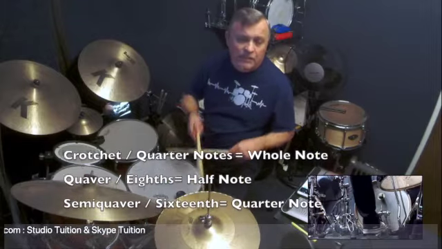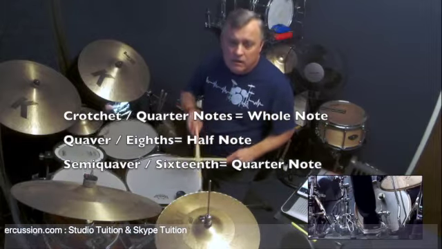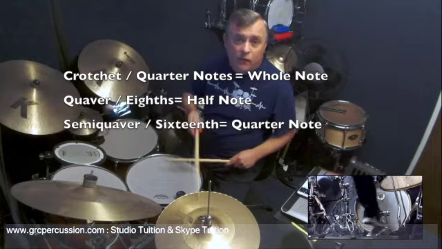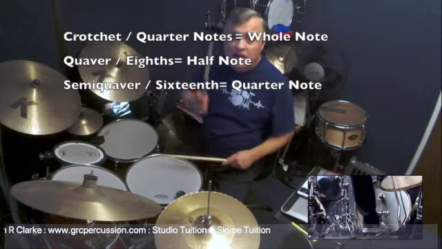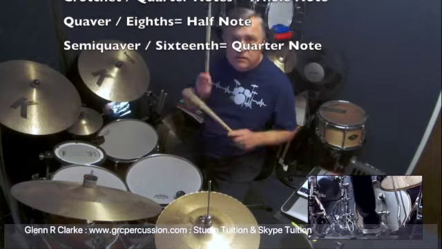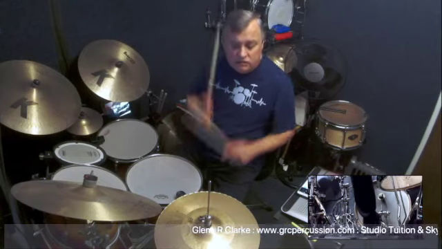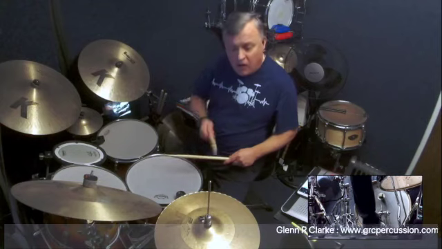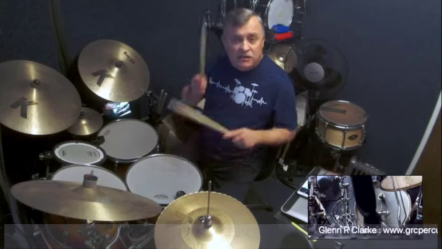So there's 16 in the bar. 1, 2, 3, 4. Back to quavers. Crotchets, 1 beat to a bar. 1, 2, 3, 4. So in this one, we've got 1 whole crotchet count on that hi-hat to every crotchet beat in the bar.